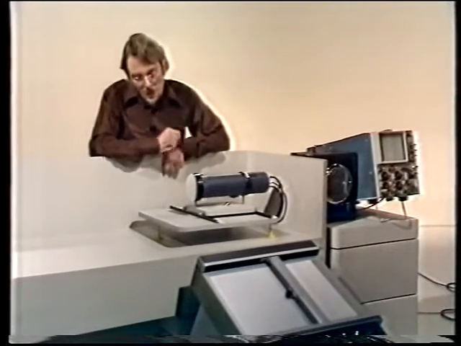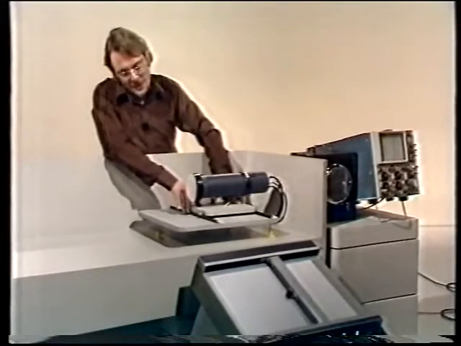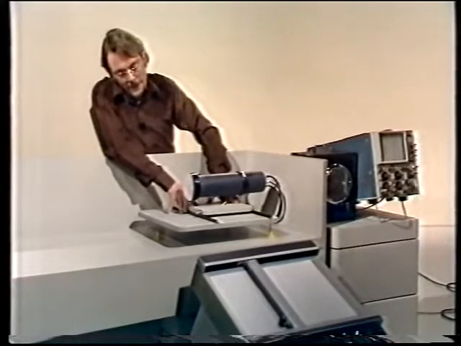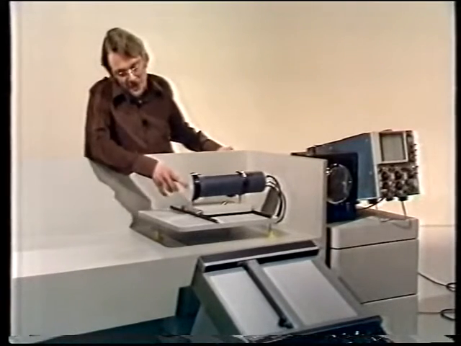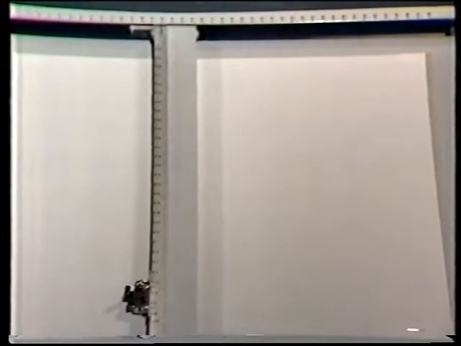Now, what I'm going to do is to make the photocell traverse through the pattern and look at the output of the photomultiplier. Okay, I'll start at this fairly faint region of the pattern, and we'll see what happens.